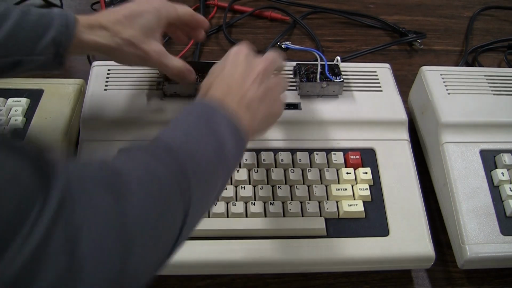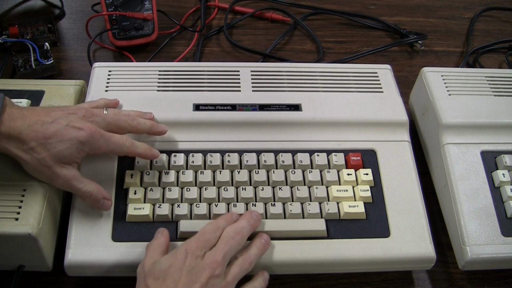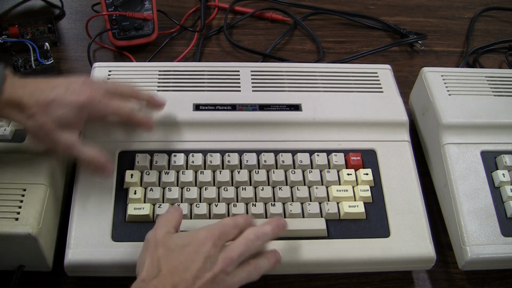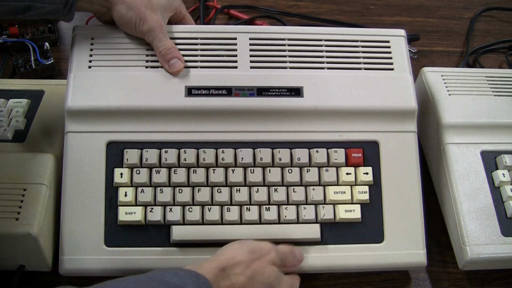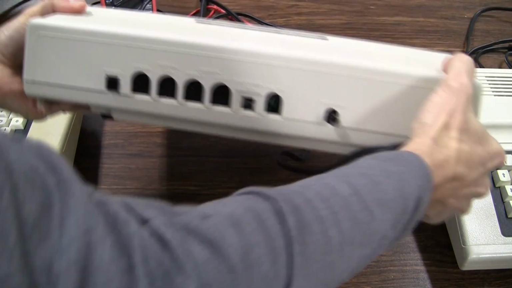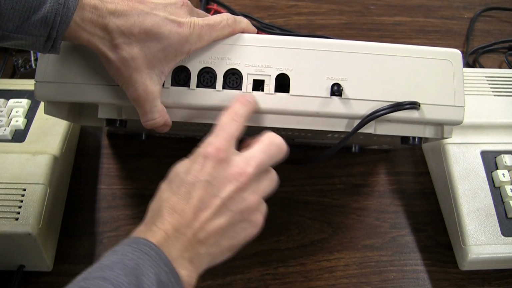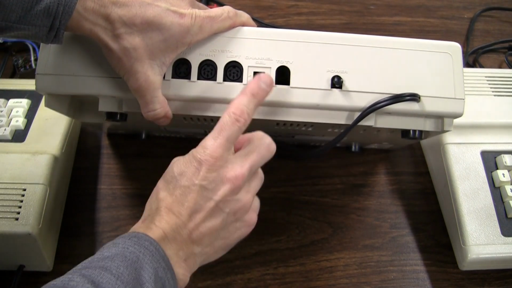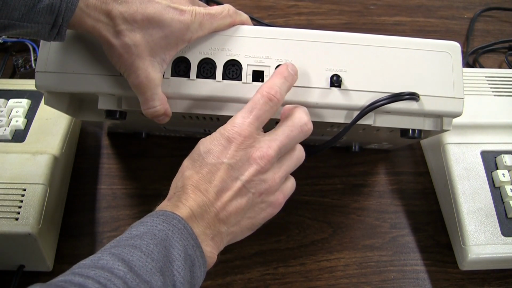The middle CoCo 2s upgraded the keyboard to the full travel keyboard. It still had a Radio Shack labeled badge, but now the RF modulator is flat, or horizontally mounted on the PCB. So now the channel selector switch is beside the TV connector.